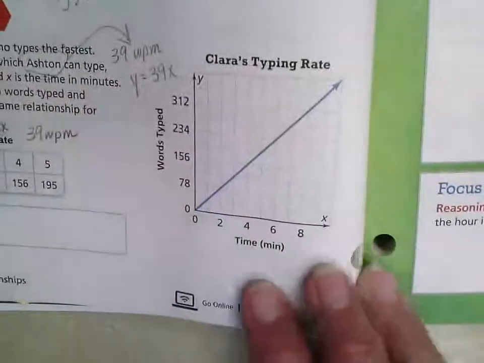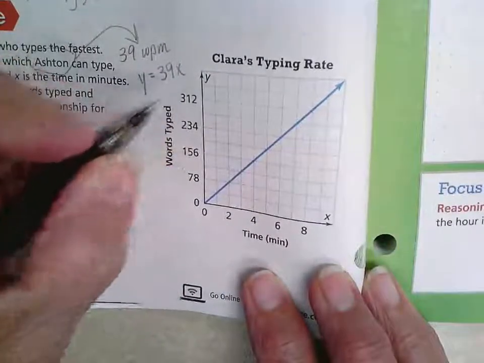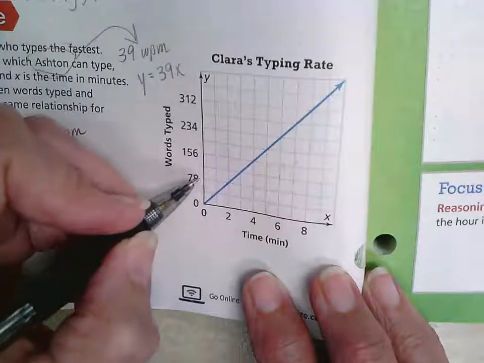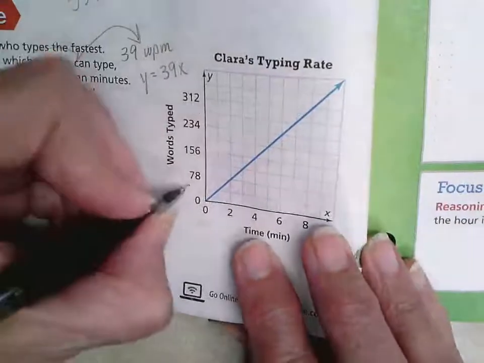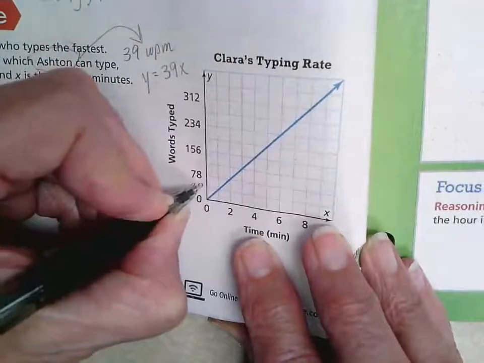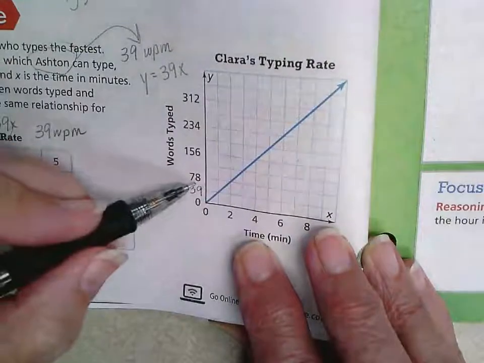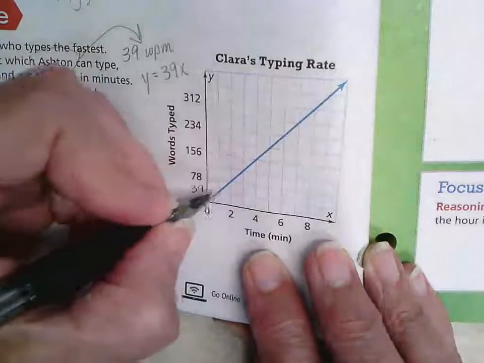Let's see what Clara's is. On my y-axis, things are increasing by 78 for every 2 lines. So that means that it is increasing here at 39. So every line is representative of 39.